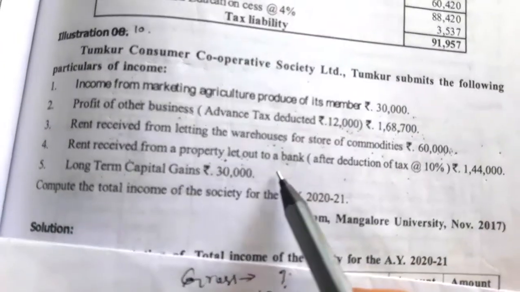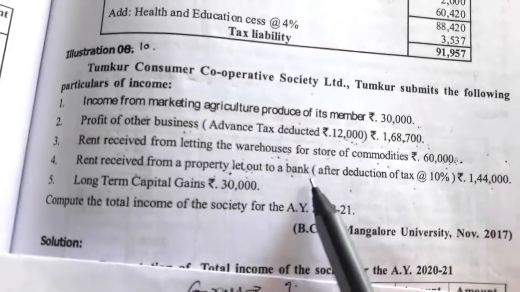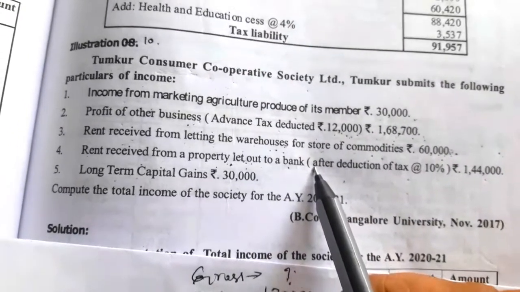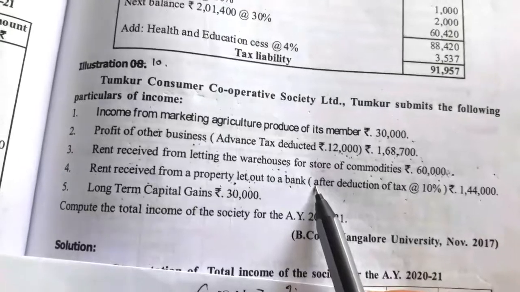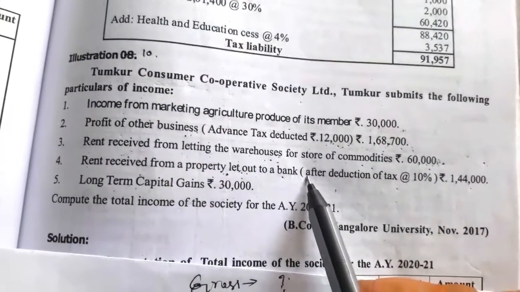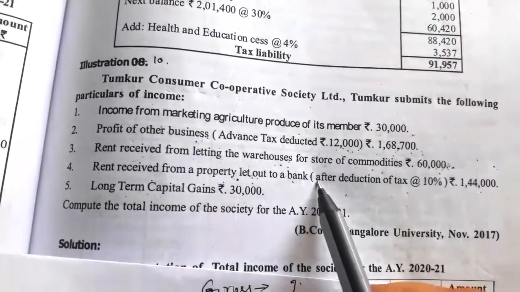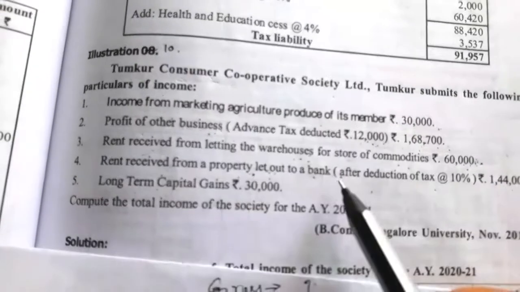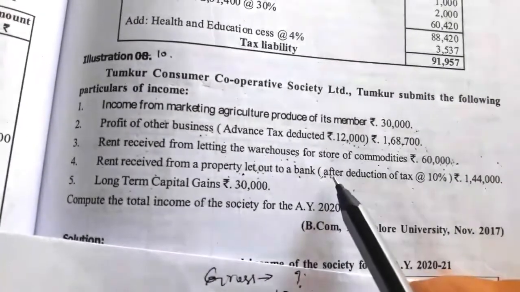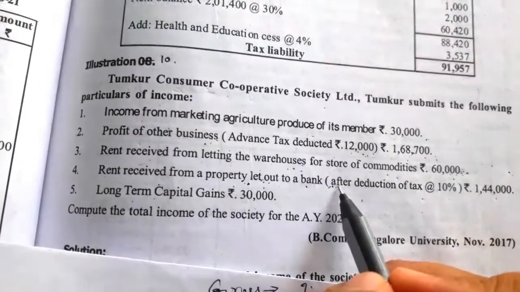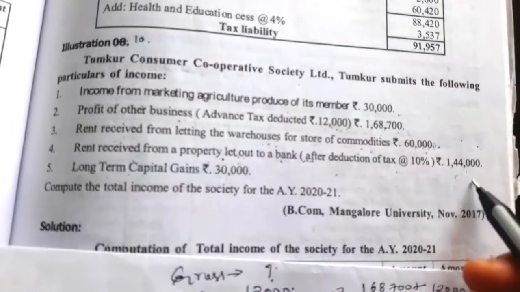So when a property is let out to a bank, it is treated as business income. So we have to take it under the head business income. Rent received from a property let out to a bank is to be taken under the head business income, but we should not take 1,44,000 here.